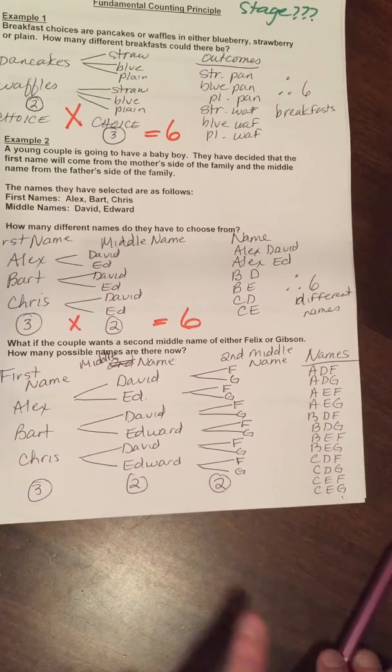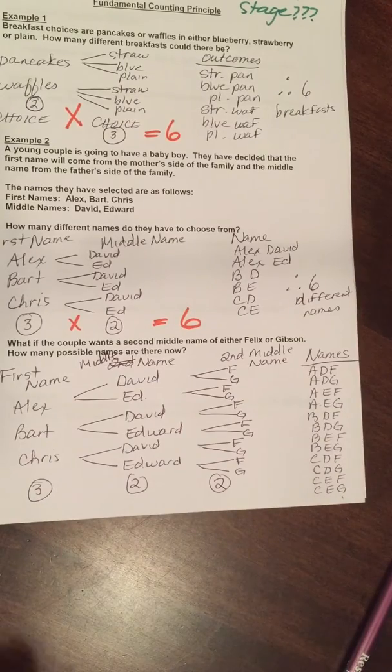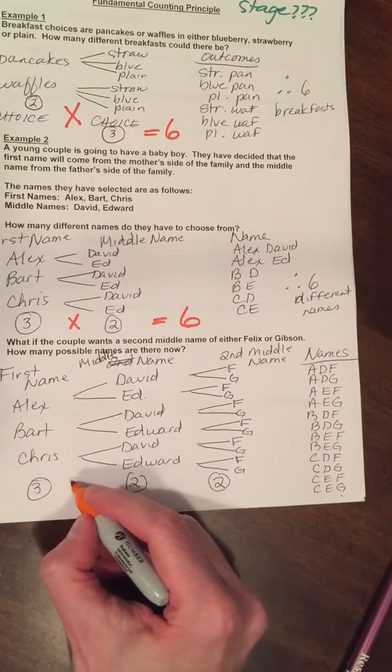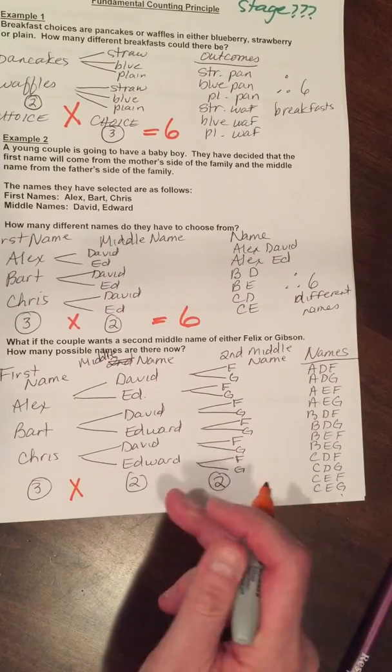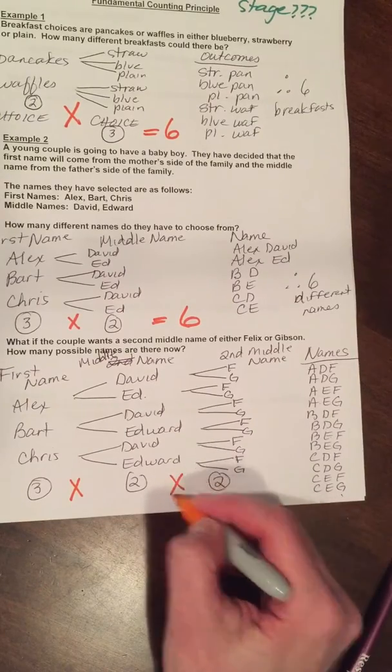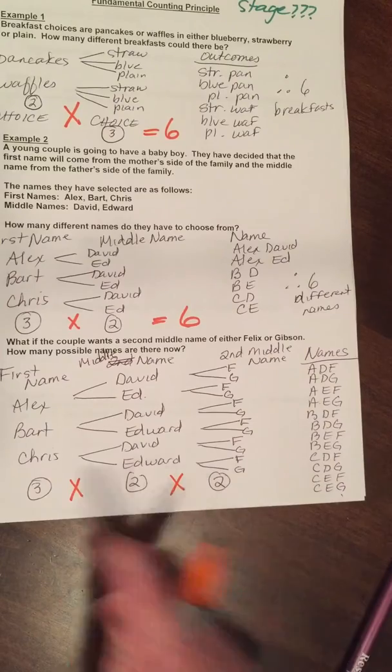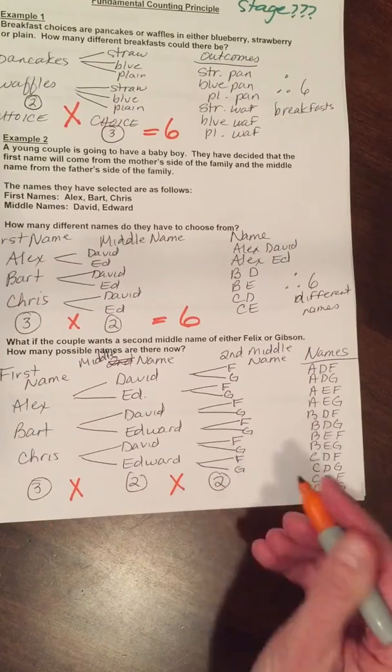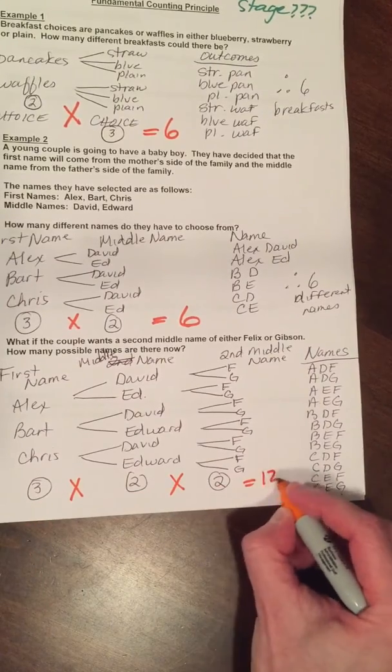And let's take a look at the number of choices at each decision-making stage. First name, 3 choices. Middle name, 2 choices. Second middle name, 2 choices. 3 times 2 is 6. Times 2, 12 names.